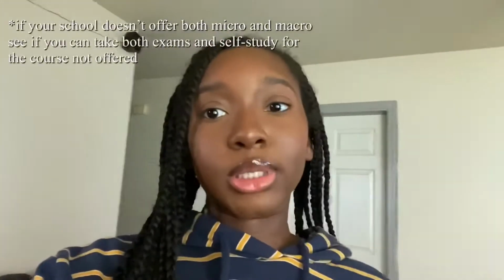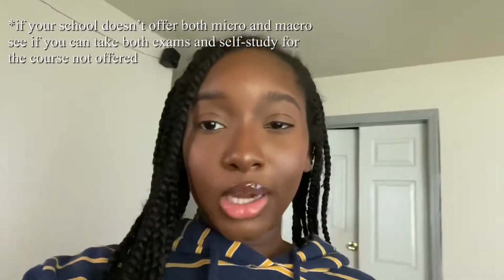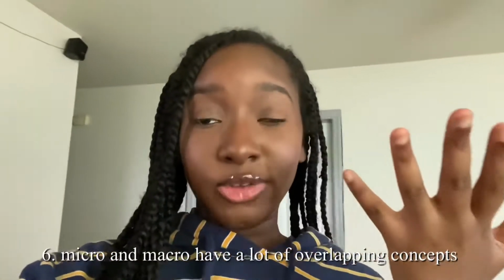If you're taking 2 exams, most people, when they take microeconomics, they also take macroeconomics. Keep in mind that a lot of the concepts are overlapping, so that might make your life a lot easier. So after you take micro and you start macro, a lot of the earlier units in macro are the same as the ones in micro, so that would definitely make your life a little bit easier.